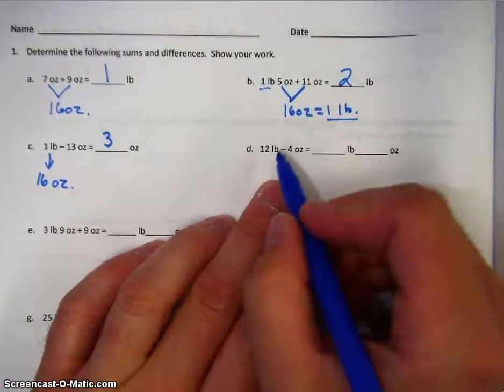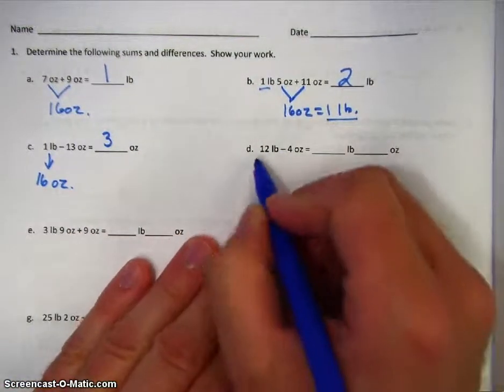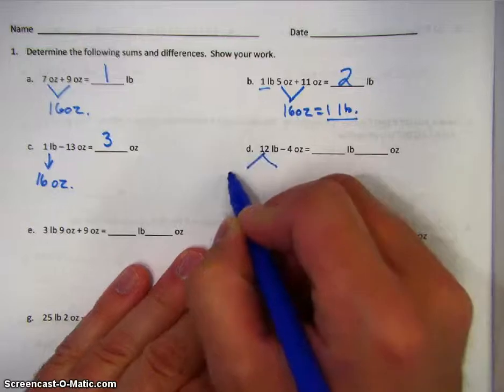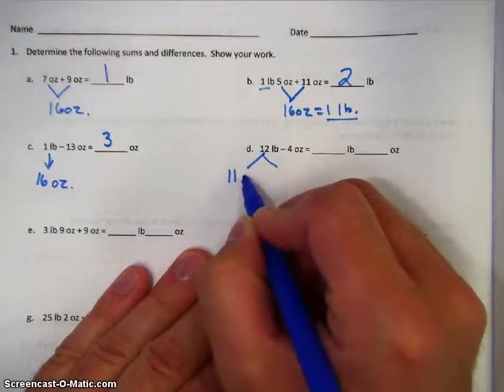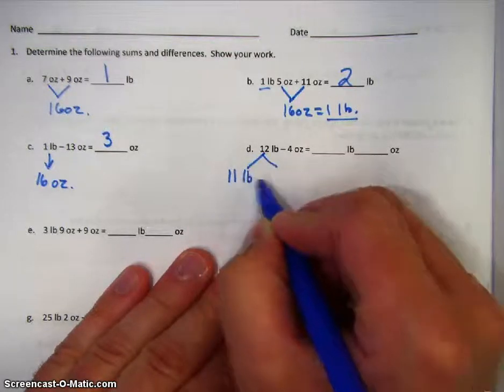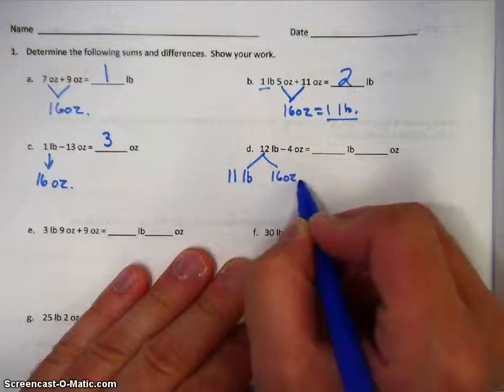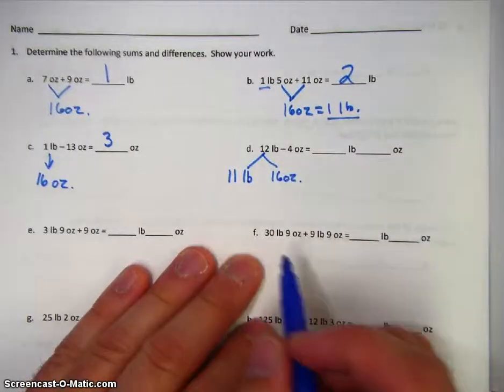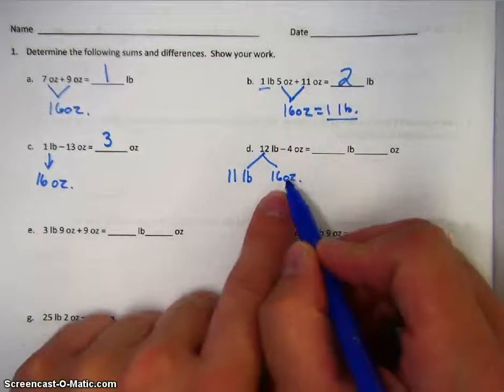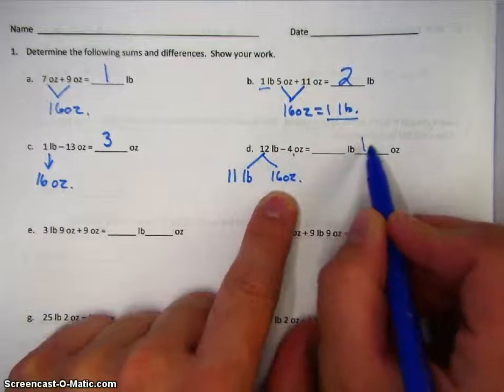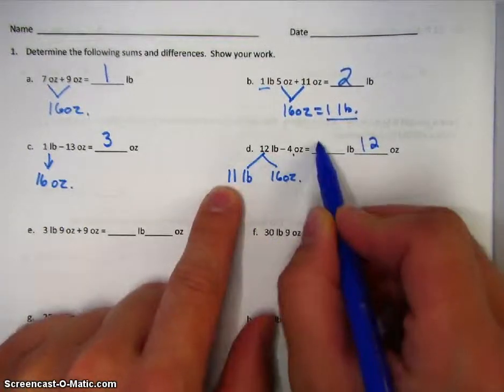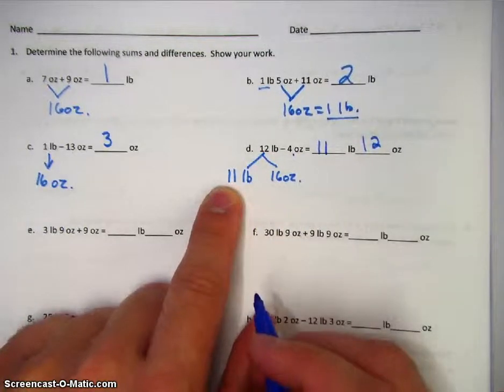Okay, now same thing here. We have 12 pounds minus 4 ounces. So we're going to turn our 12 pounds into 11 pounds and 16 ounces. So we're going to convert one of those pounds into ounces. Now we can subtract 16 minus 4 to give us 12 ounces, and then we have 11 pounds left over.